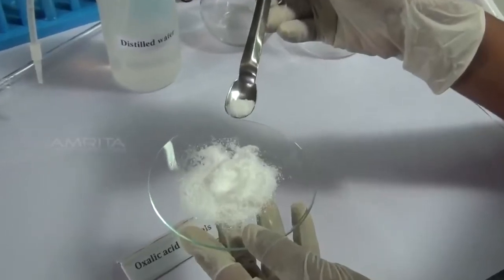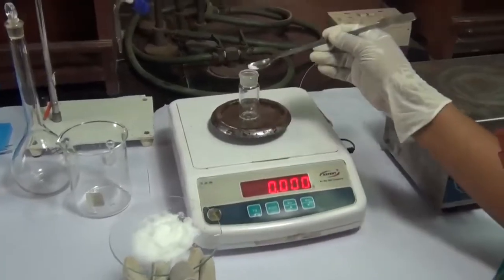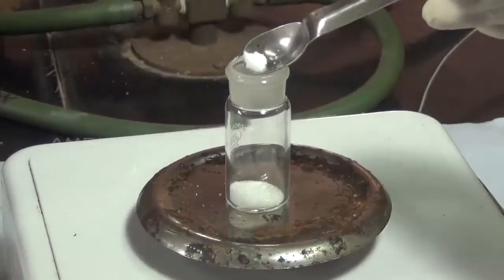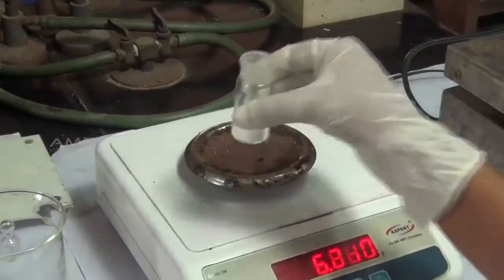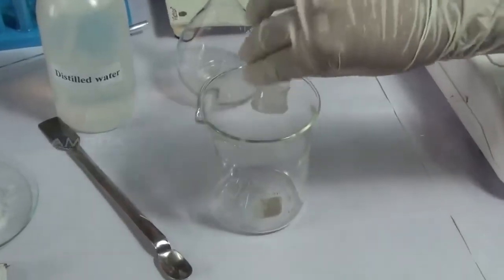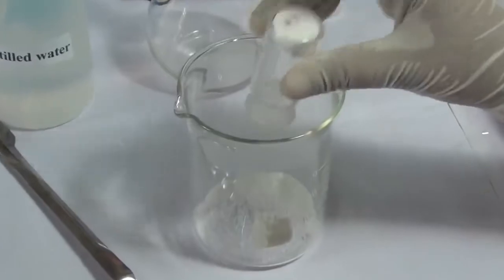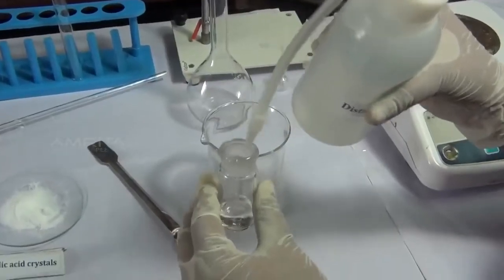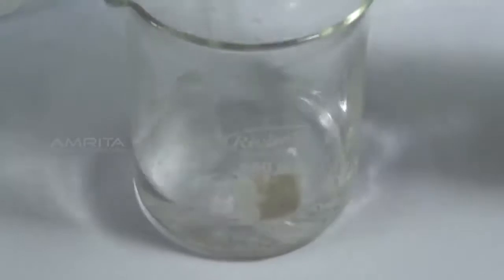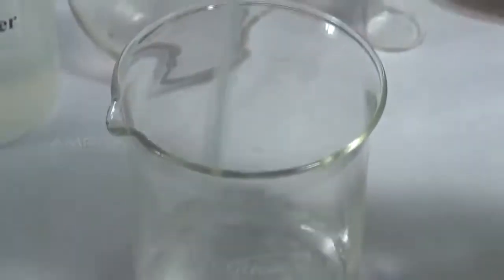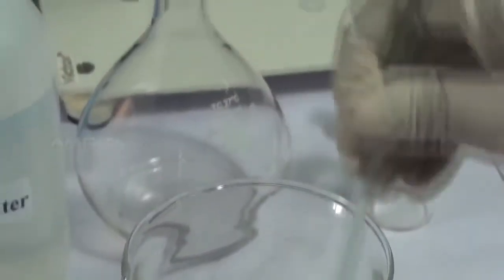Using the spatula, take oxalic acid crystals and transfer them into the weighing bottle and weigh 3.15 grams. Transfer the weighed quantity of oxalic acid into the 250 ml beaker. Wash the weighing bottle 2 or 3 times with distilled water to transfer the particles sticking to it into the beaker. Dissolve oxalic acid crystals in the beaker by gentle stirring with a clean glass rod.